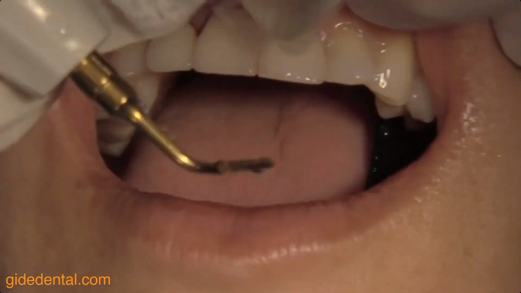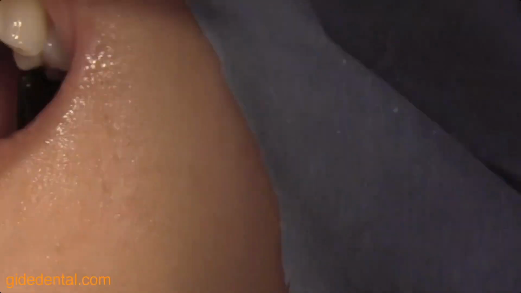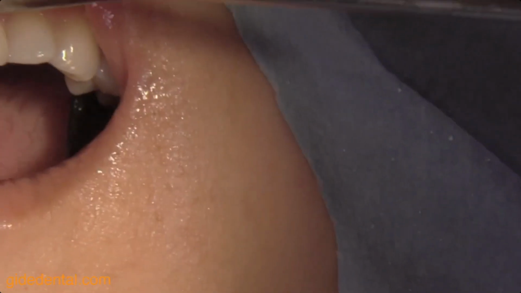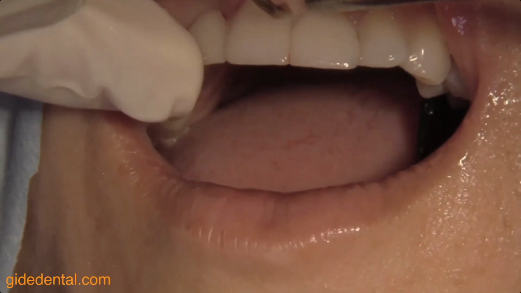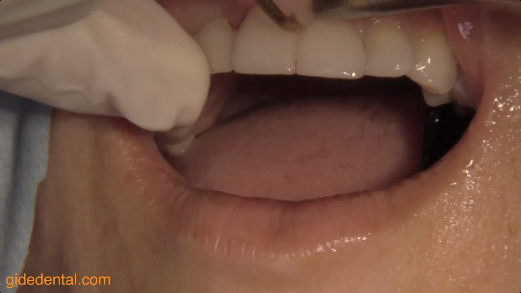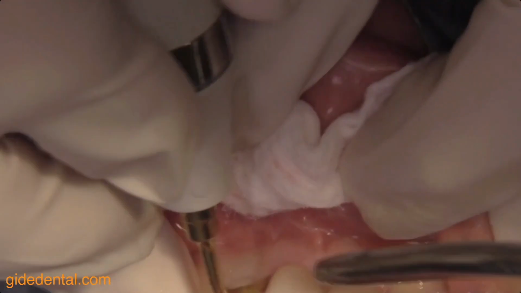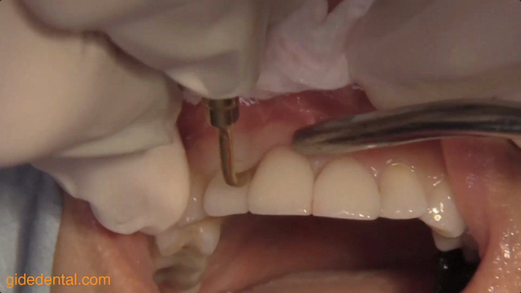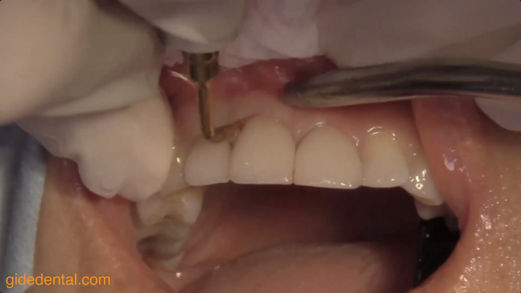The same thing we're doing also on the mesial, and we'll do the same thing also on the posterior. Here we can see the distal being loosened.